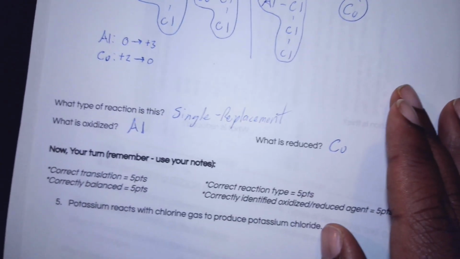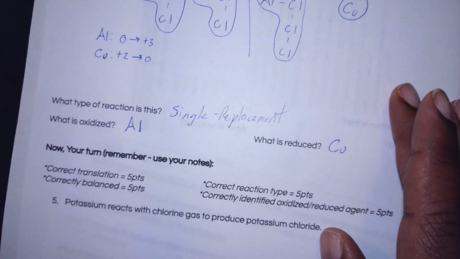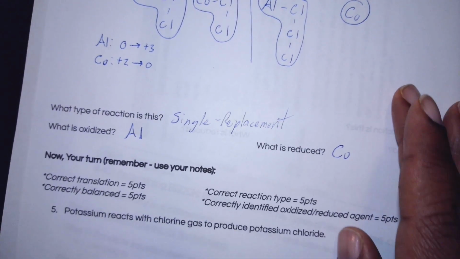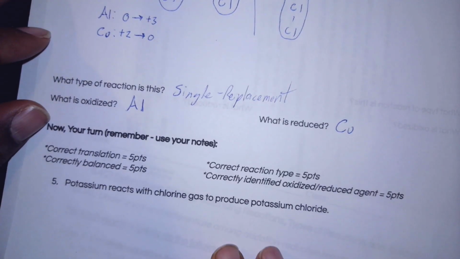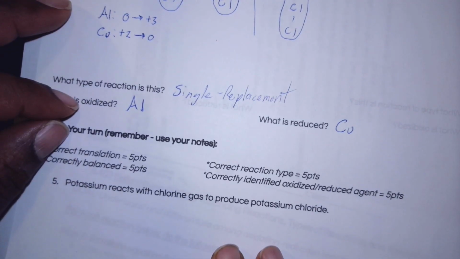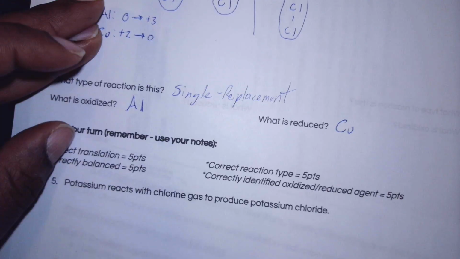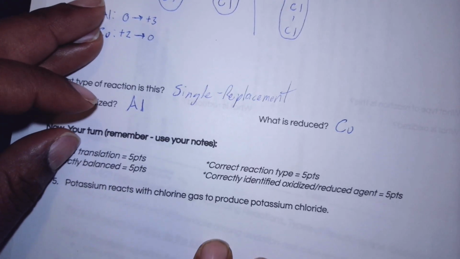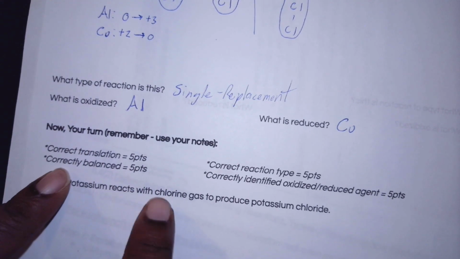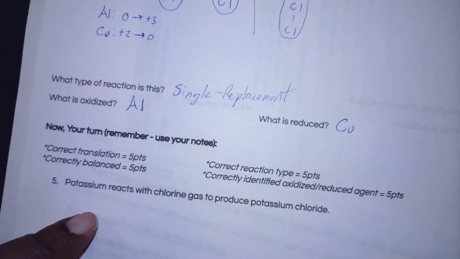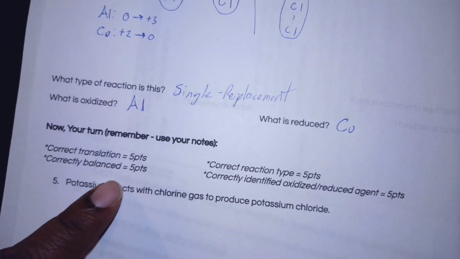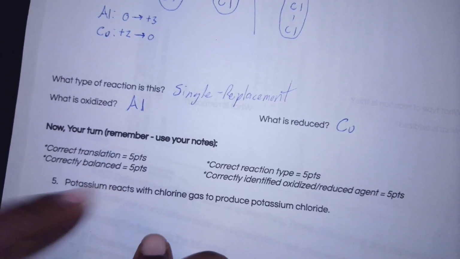All right, so I left two of them for you to do. Number 5 is very similar to number 1. Different elements, but it's the same process. If you go through the process that I'll show you how to do, you should be able to do it. Each of these is 5 points: 5 for correctly translating the sentence into the element symbols and formulas, 5 for correctly balancing, another 5 for identifying the type of reaction.